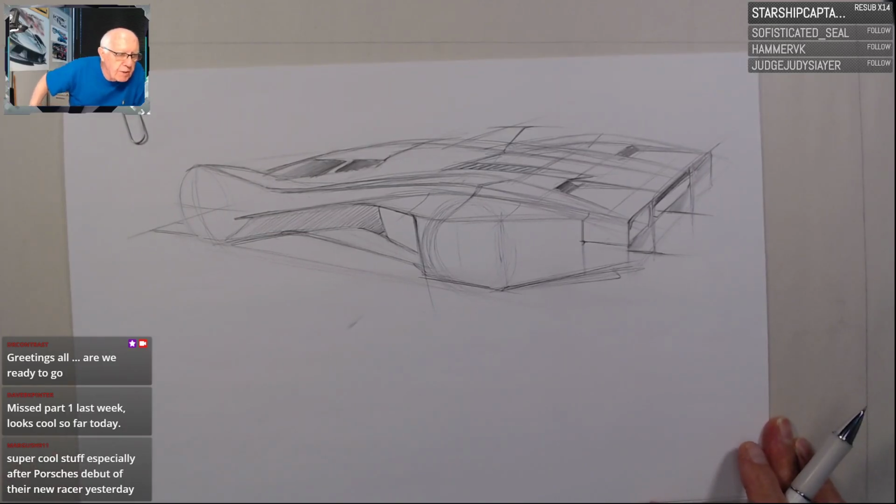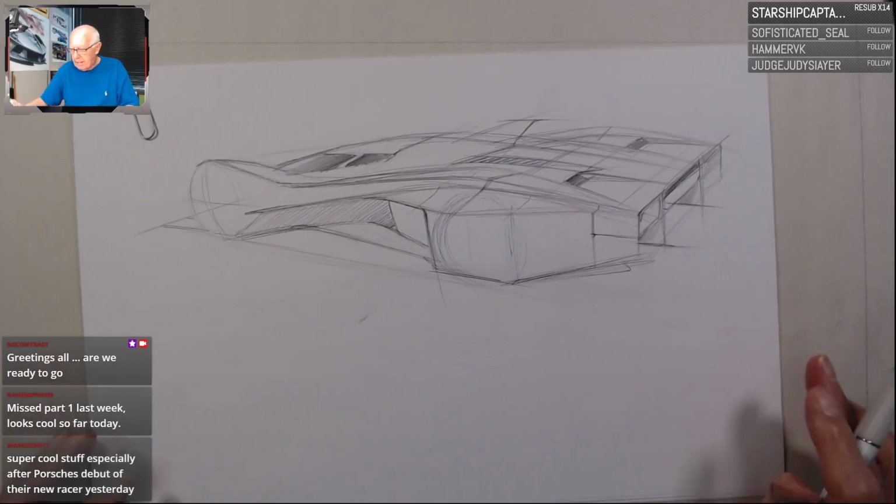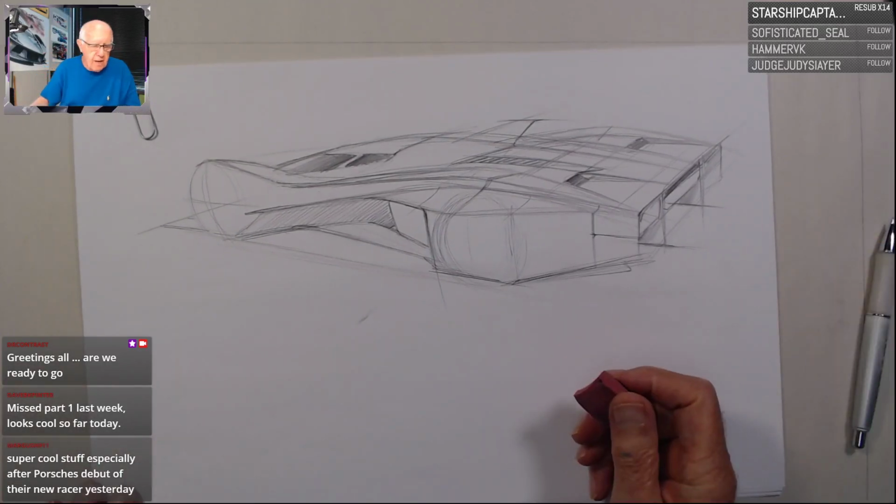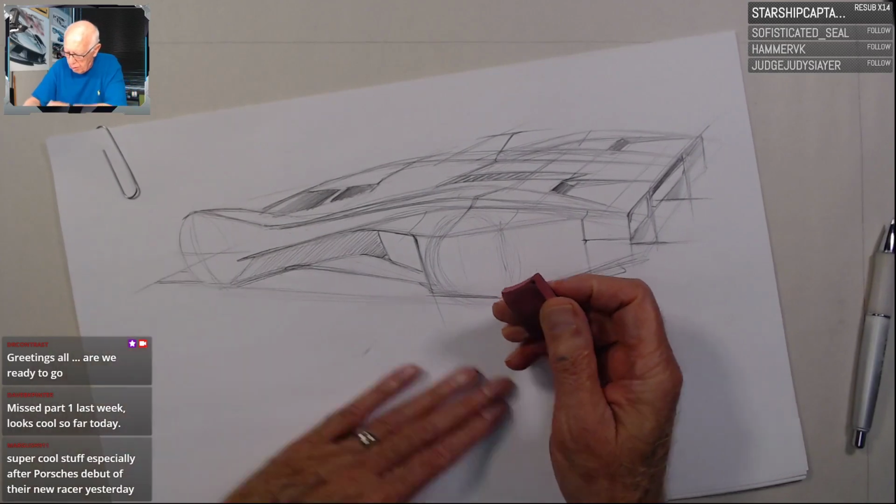Very super cool stuff, especially after Porsche's debut of their new race car. Yeah, it's interesting. That new machine, that project, I think it was at 25, I think it is, Jeff. Really neat stuff. We'll get rid of this smudge here, sorry.